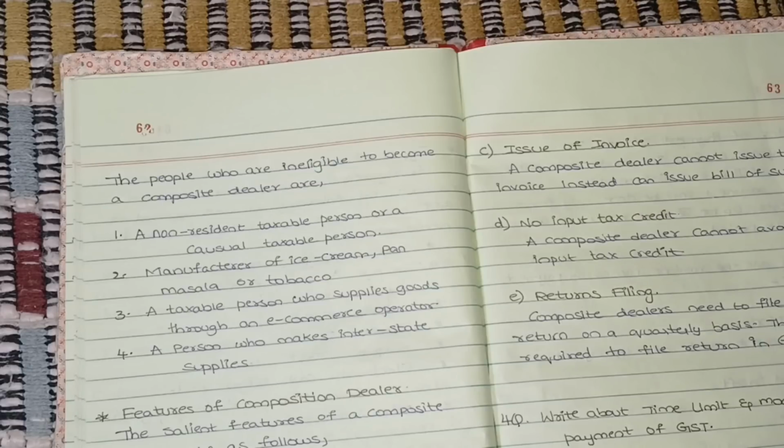And the third one is a taxable person who supplies goods through e-commerce platforms. If he is using any e-commerce platform, then even if his income is less than 1.5 crores, he can't register under the composite scheme. And the fourth one is a person who makes interstate supplies. Interstate supply means the buyer is from one state and the seller is from another state. If he has this type of business, that person also has no chance to register under the composite scheme. Got it? So this is an important question, ma.